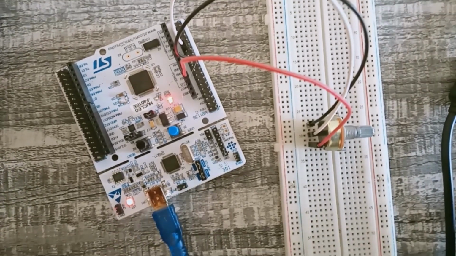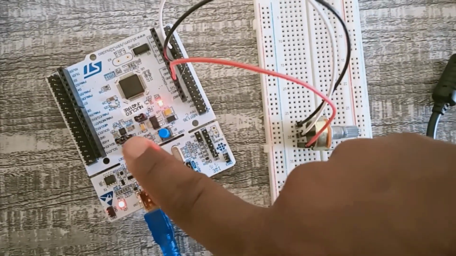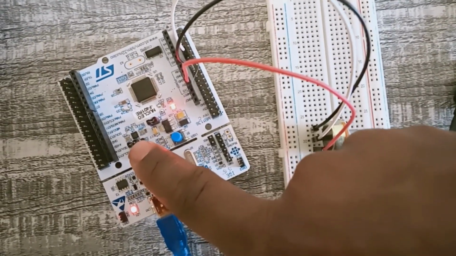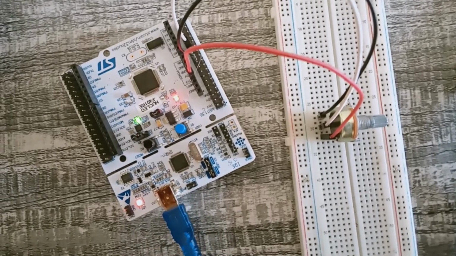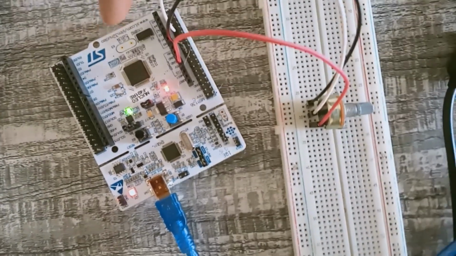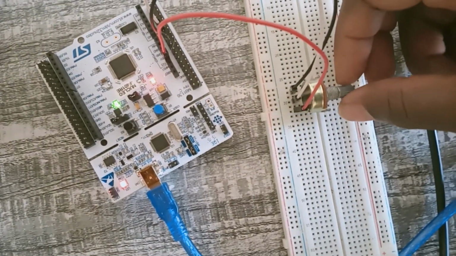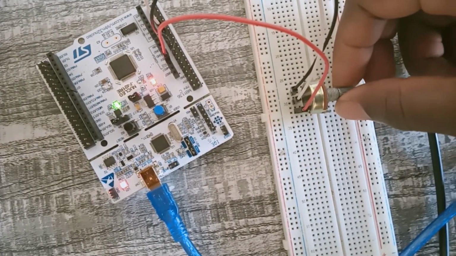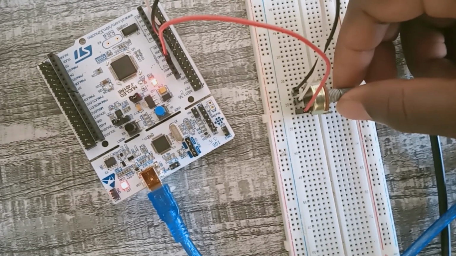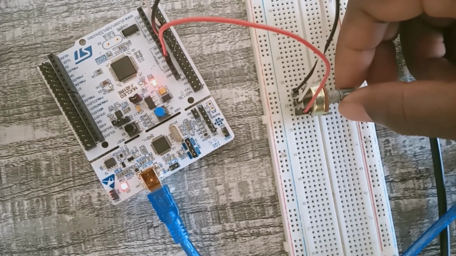So the code has been downloaded to our board. So I'm just going to perform a manual reset. You can see that the green LED is blinking, and I'm going to vary my potentiometer. And you notice that the duty cycle is changing.